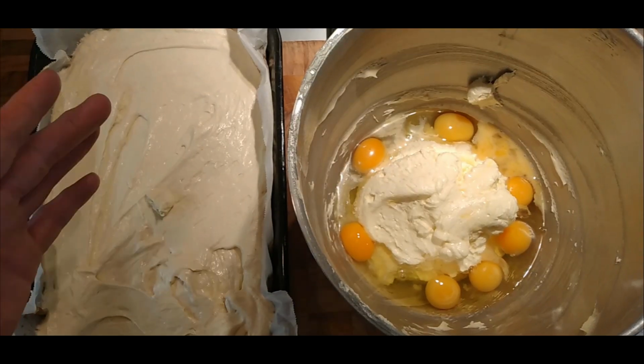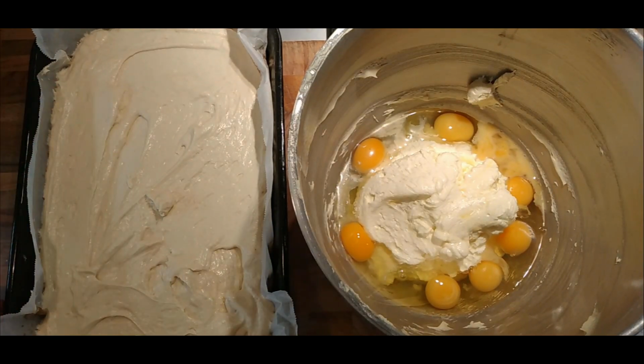Oh, we've got a fly in the kitchen. Wrong time of year for flies. I must do something about that.